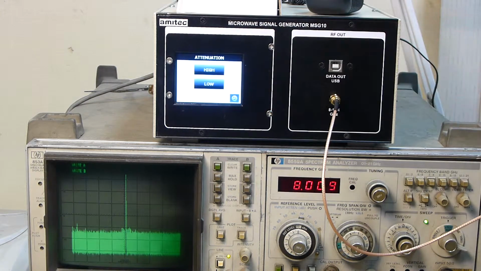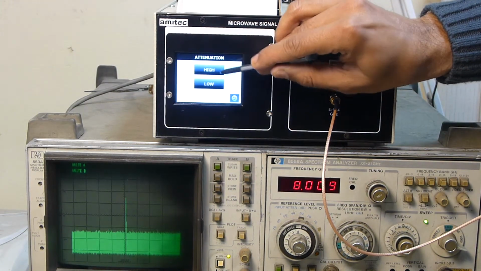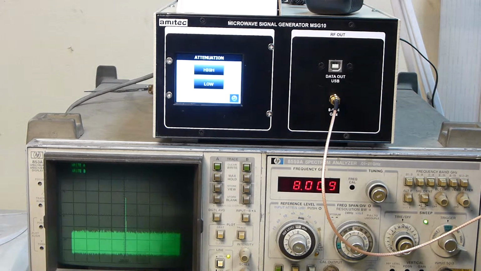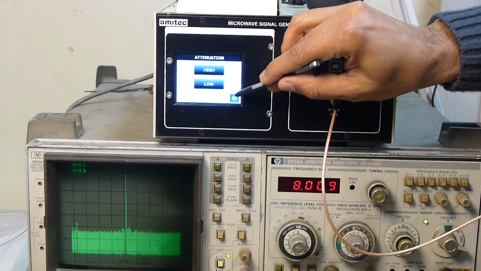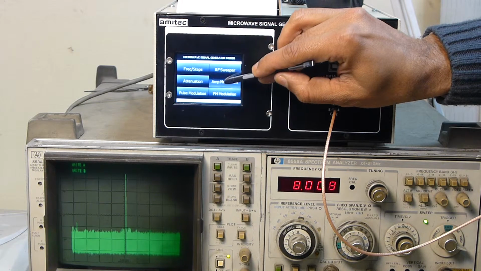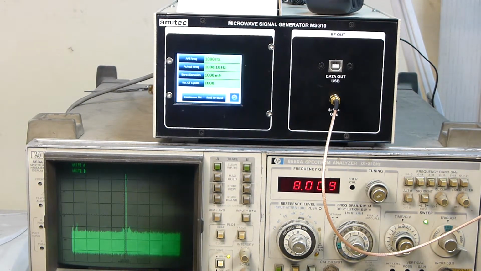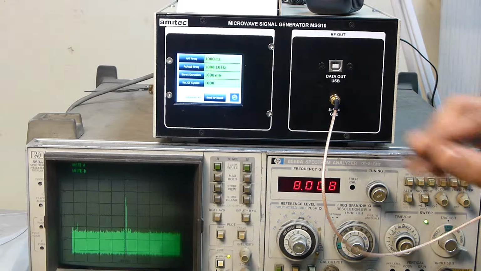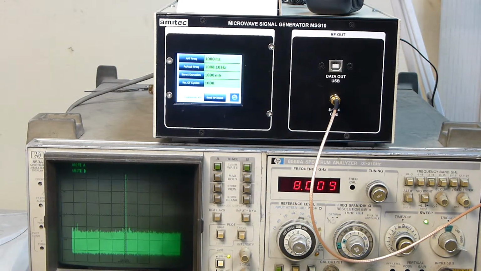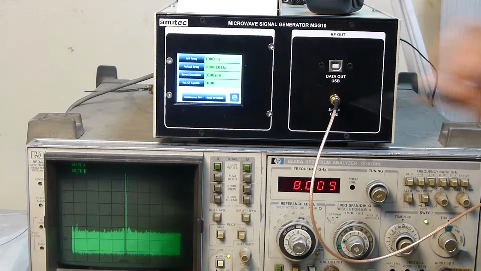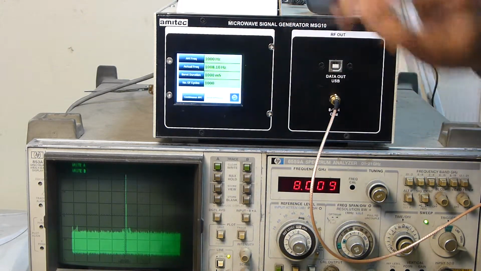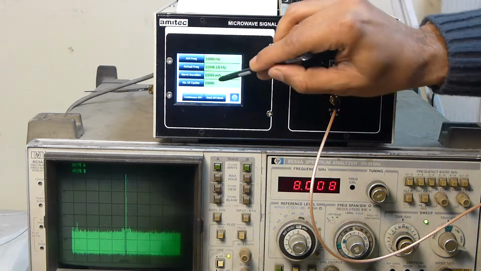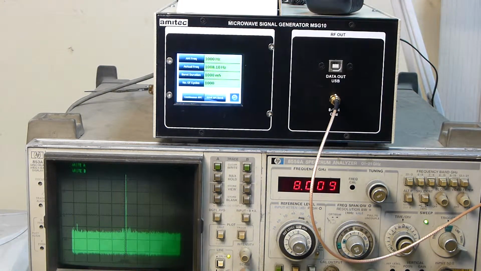Now in attenuation mode, there is a high-low button. High attenuation means it will reduce the signal. Low attenuation means no attenuation. Similarly, in amplitude modulation mode, there is a default AM frequency, modulating frequency of 1 kHz. And by pressing the continuous AM, as you can see on the spectrum, the amplitude is changing. Similarly, for sending AM burst, we can press it and it will send the AM burst.